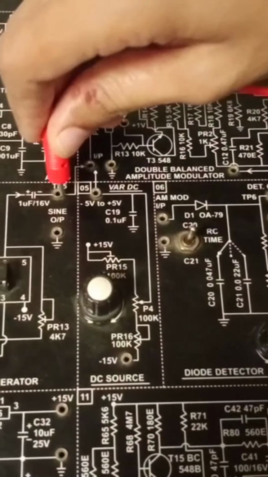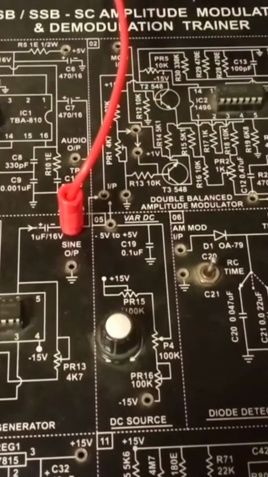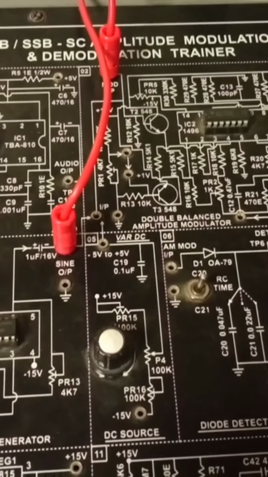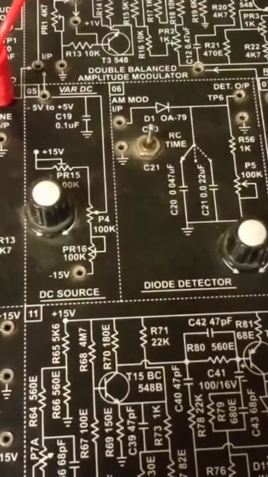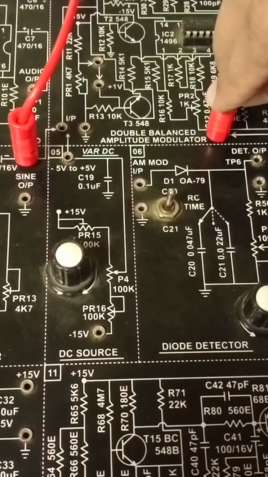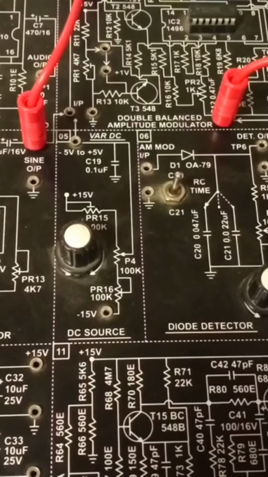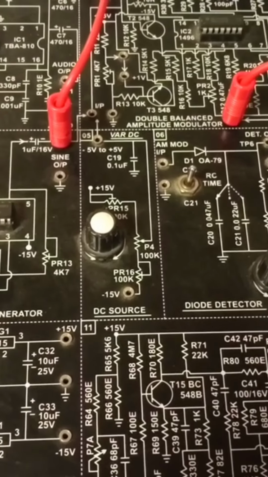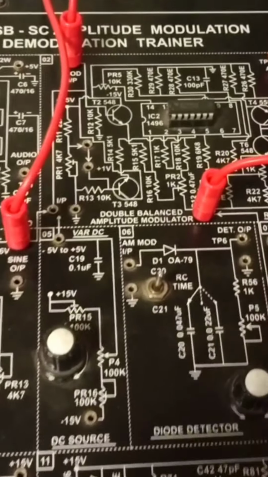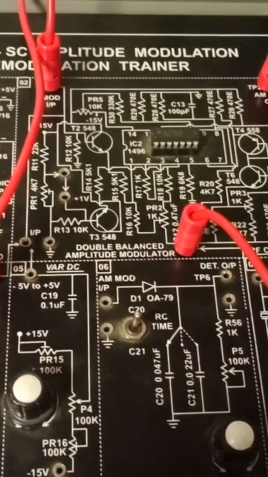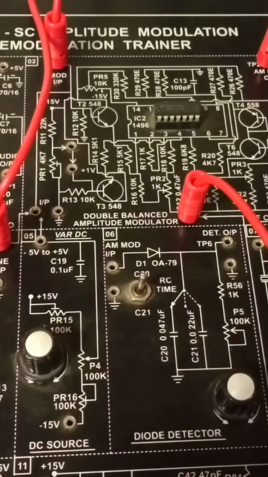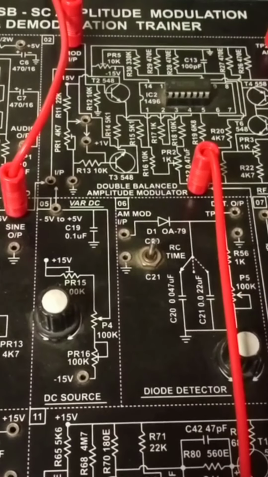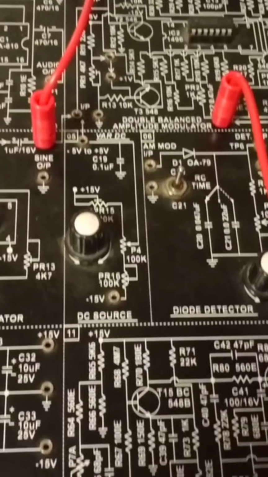The message signal will be fed as input to the balanced modulator on this point, the modulating input, and the carrier signal from the TP9 point will be given as input to this double balanced amplitude modulator. We are following the block diagram of single sideband suppressed carrier modulation that we discussed in the theory section. The output of this block will be fed to the band pass filter, as you can see written here.